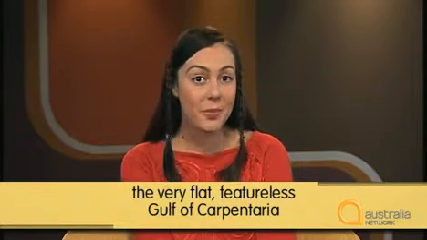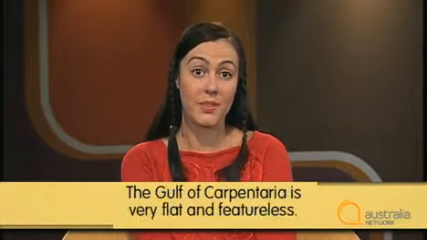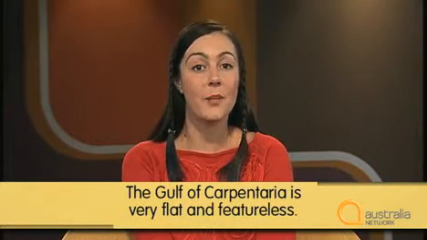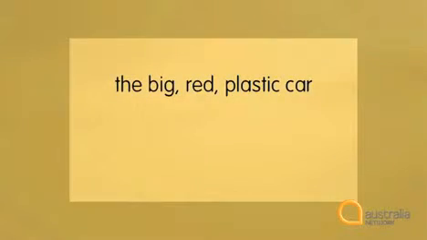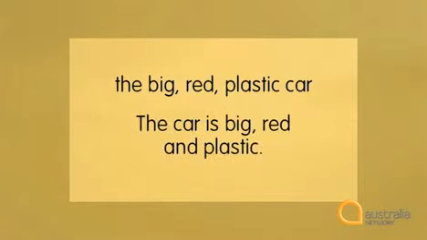But used as a complement, the phrase becomes a full sentence. The Gulf of Carpentaria is very flat and featureless. We can take the phrase, the big red plastic car, and turn it into a sentence. The car is big, red and plastic. Notice that the order of adjectives still stays the same.